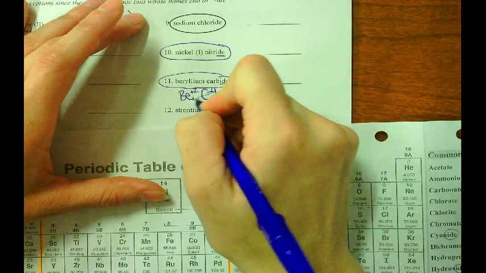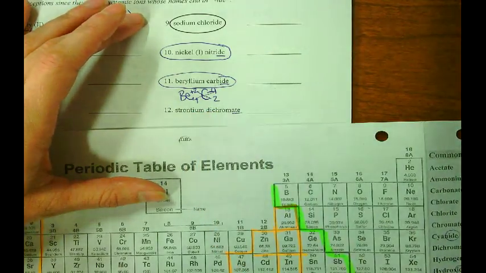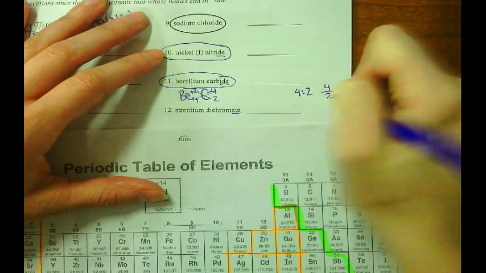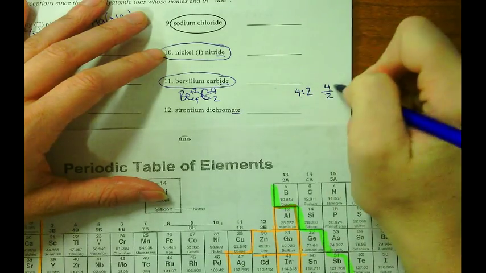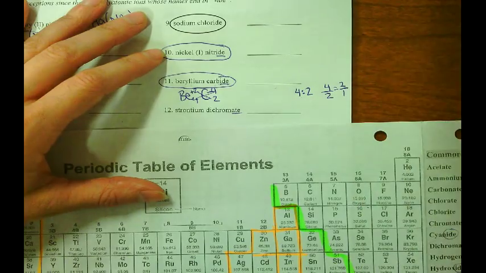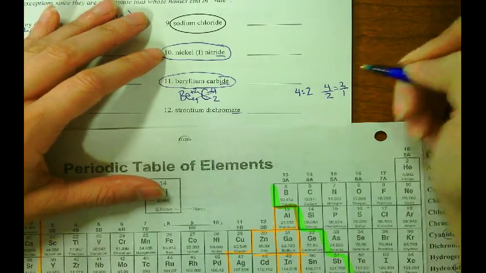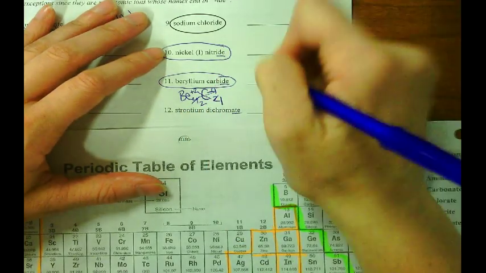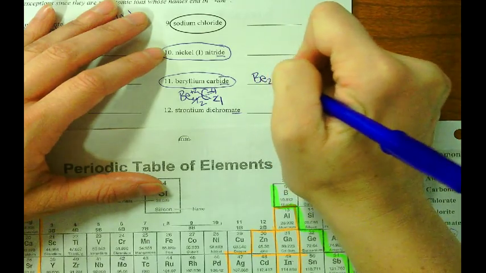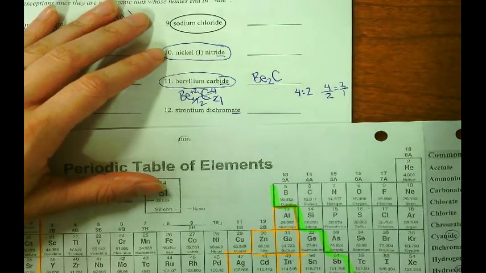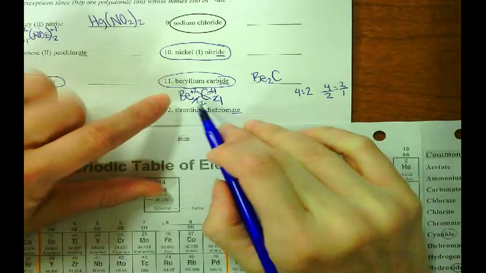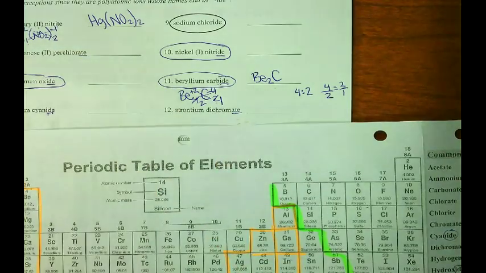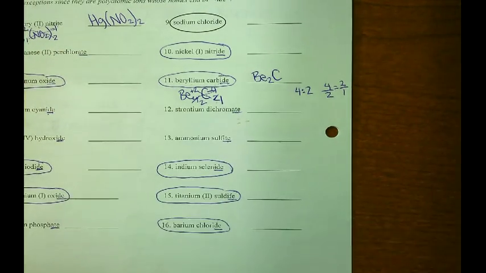Now I'm going to crisscross 4, 2, and then we can reduce and erase. So remember, a 4 to 2 ratio like this, or 4 halves, is the same as dividing that by 2. That's equal to 2 over 1. 4 halves is the same as 2. Okay. So I can reduce this down to 2 and 1, and 1s are invisible. So it's going to be beryllium 2 carbon invisible 1. Now the important thing to remember there is if you leave it as Be4C2, it would be wrong. You have to reduce if you're able to. Alright, let's pull one more.